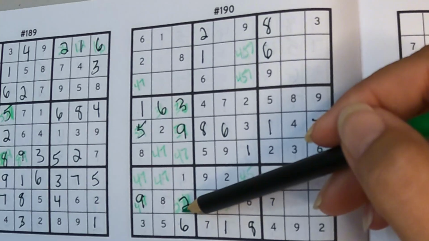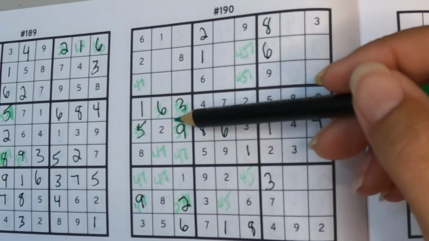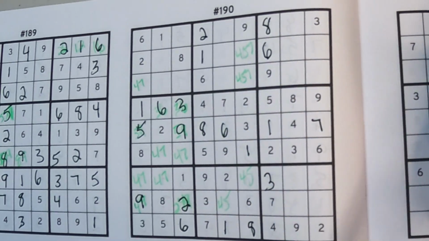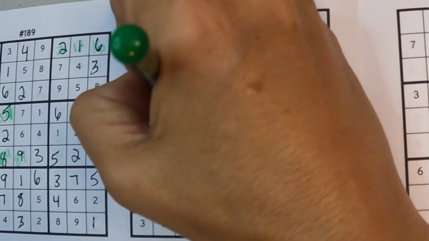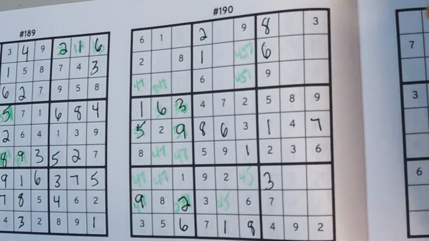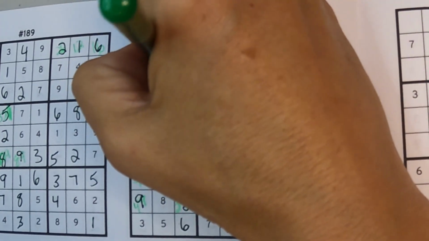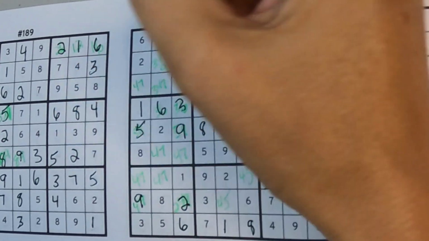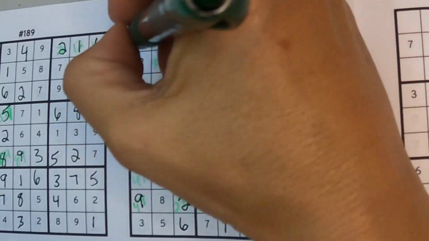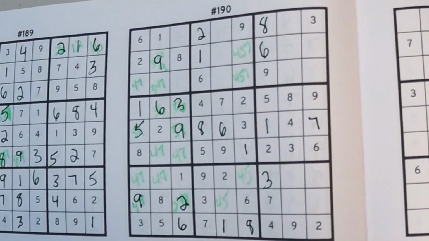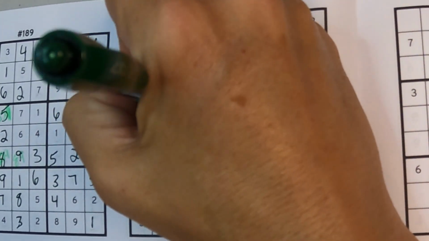For this column, we're missing 3, 4, 7, and 9. We've got the 9 here, so 3, 4, 7. No help here, 3, 4, 7, 9. And now if we look at that column, the only place the 9 can be is here, and the only place the 3 can be is here.